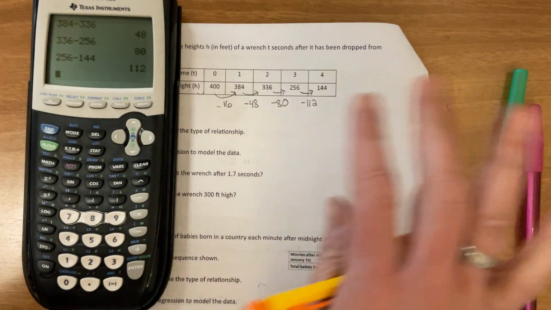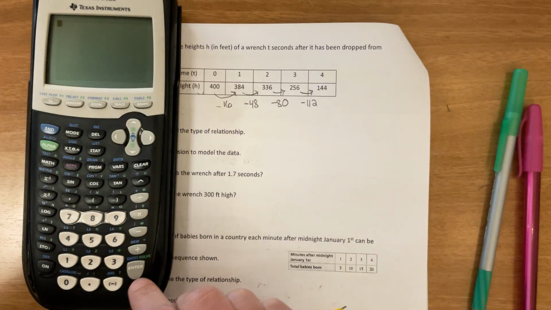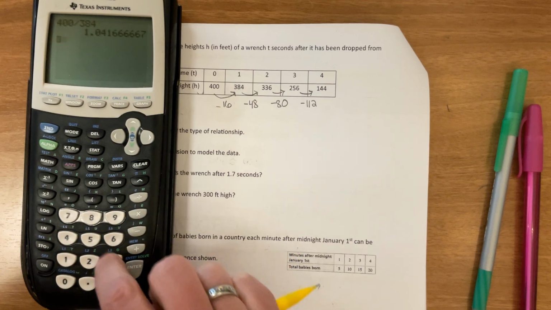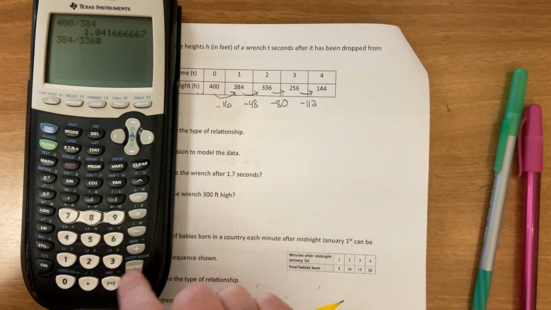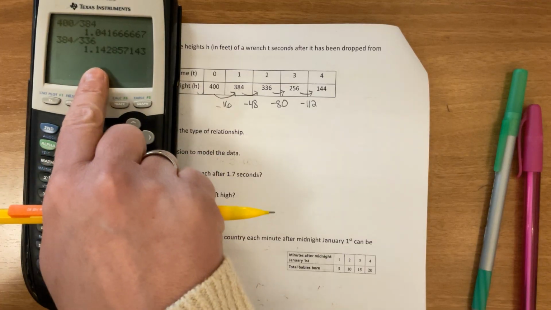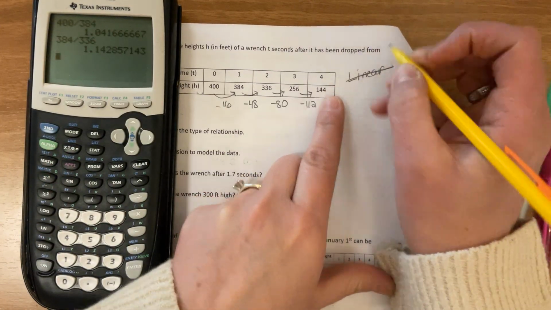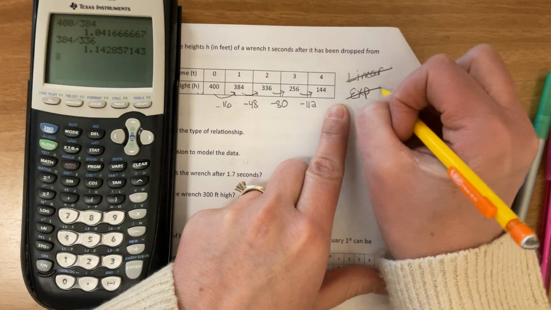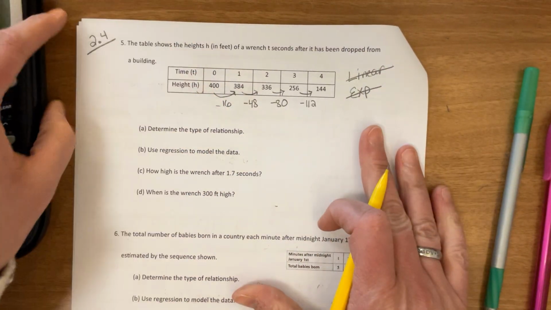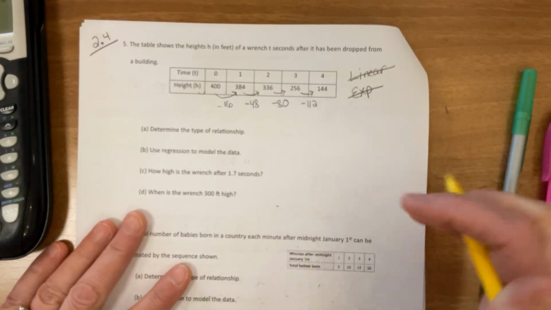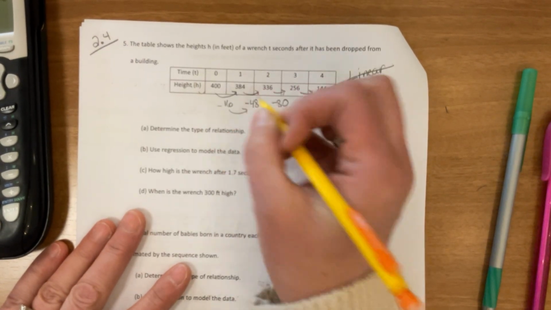And if it was exponential from Algebra A, when you divide these, they would have to be the same common ratio. Do you see how the numbers are not the same? So this is not linear, and it's not exponential. This whole chapter is about quadratic, so you can probably guess it's probably quadratic. But let's do the next row, okay?